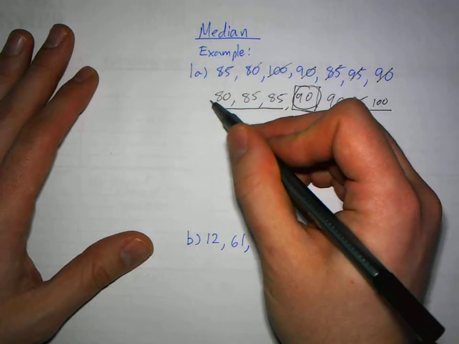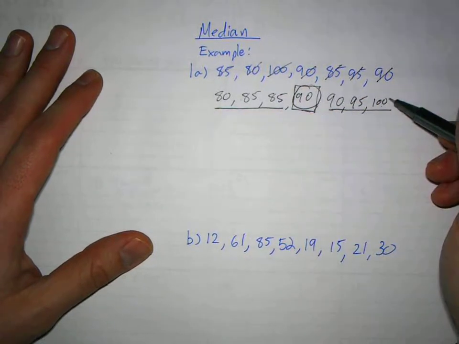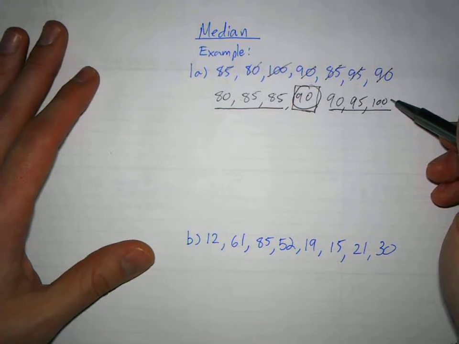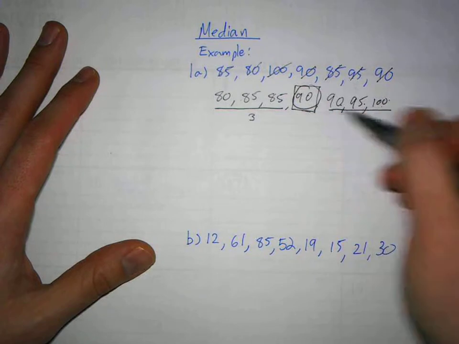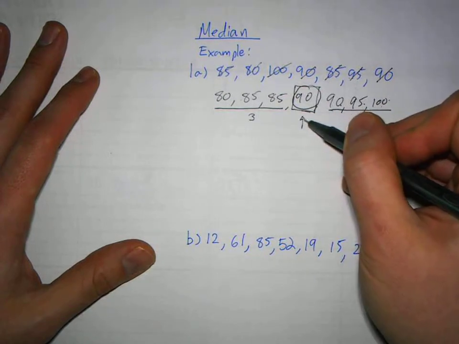So I just counted in 3 digits here, 1, 2, 3, and counted backwards 3 numbers from here, 1, 2, 3, like that. And it balances out. There's 3 on both sides. It makes 90 the median.